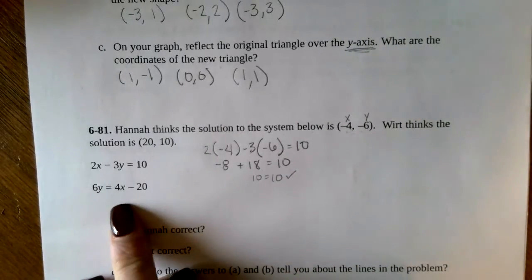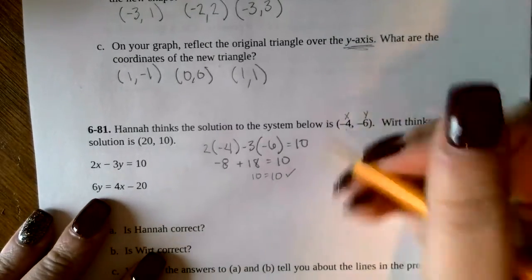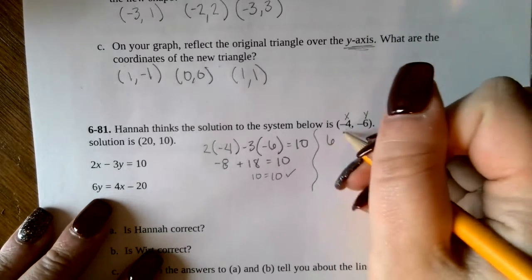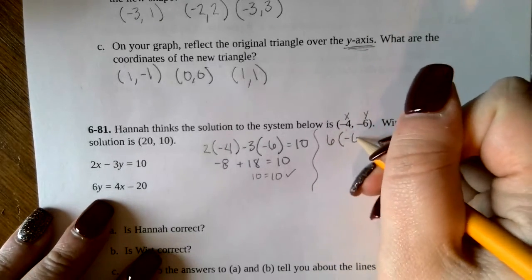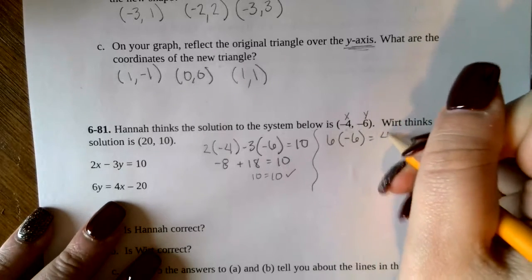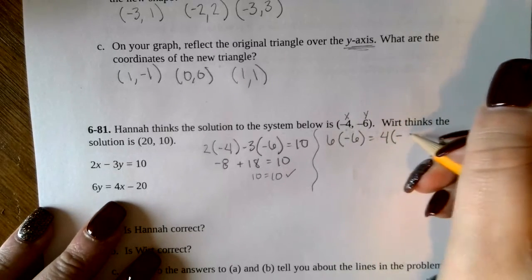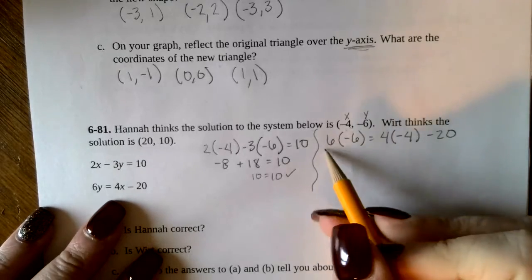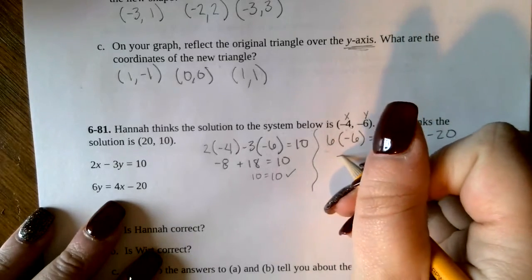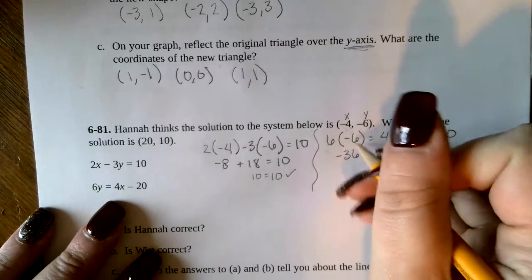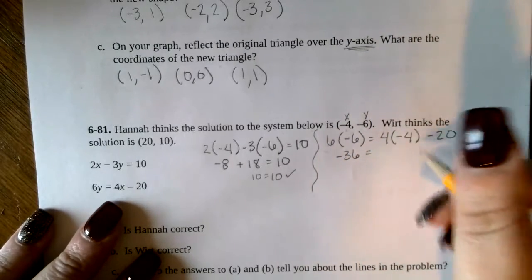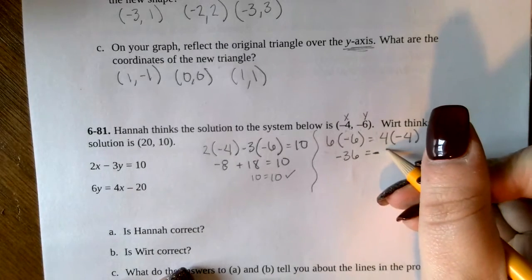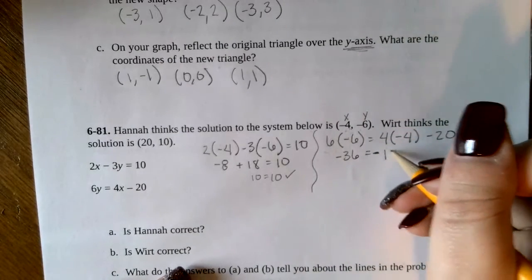Remember, it also has to check out for the second equation, so we have to plug it into this one as well. All right, so 6, and then remember the y is -6, equals, and then the x is -4, minus 20. So 6 times 6 is 36. We know it's negative because of that negative right there, and a negative times a positive is a negative.